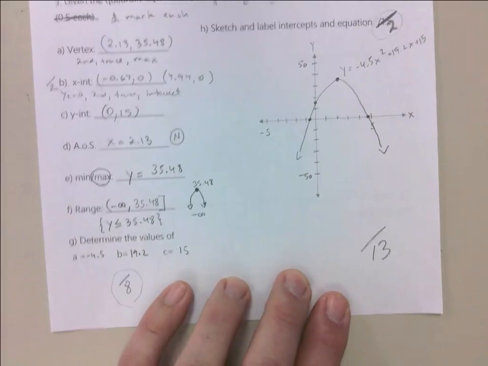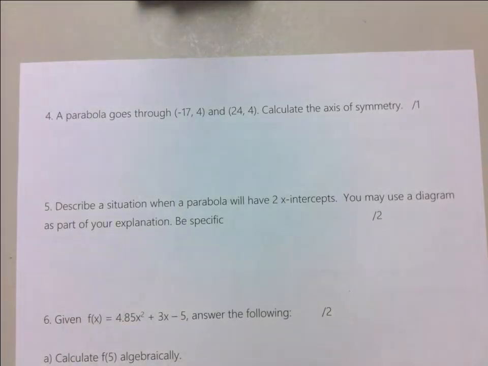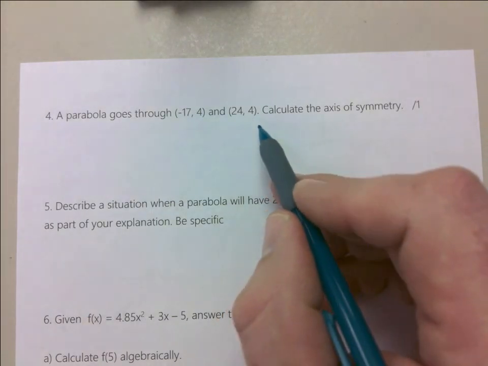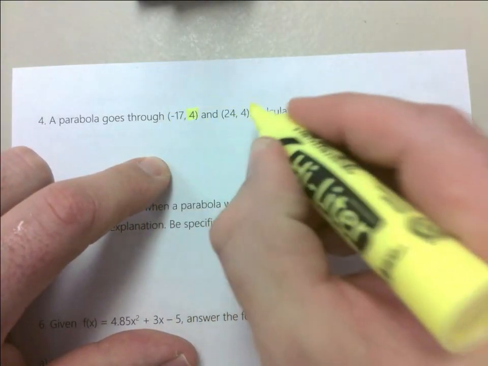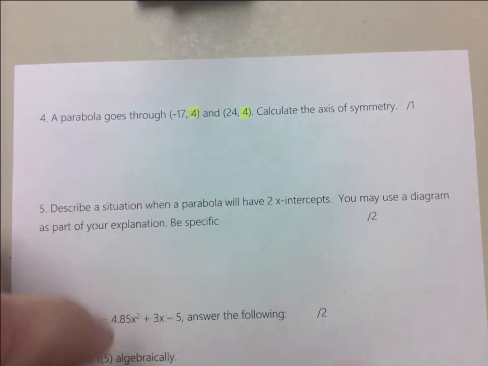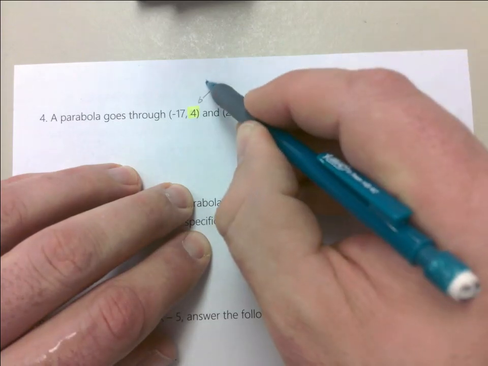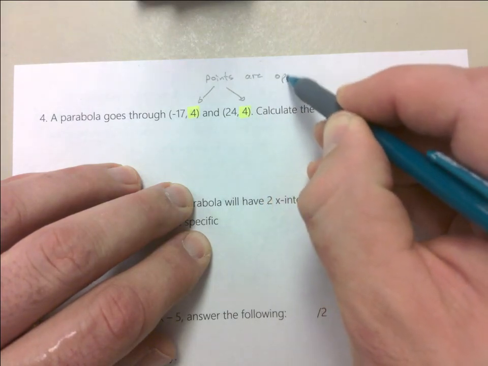So now let's go to the back side. And remember, no word problem for that graph, so that's why I included all 4 quadrants. A parabola goes through -17,4 and 24,4. Calculate the axis of symmetry. And this is where if you didn't know what to do here, right, you notice that they're at the same height. Okay, this indicates that the points are opposite each other.